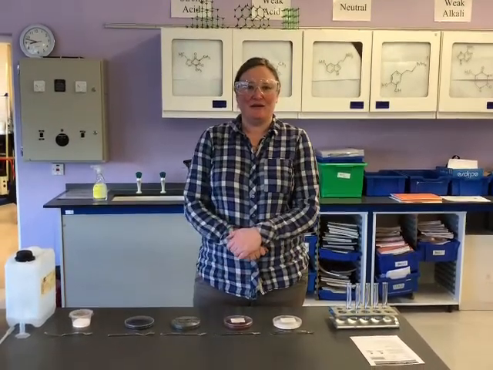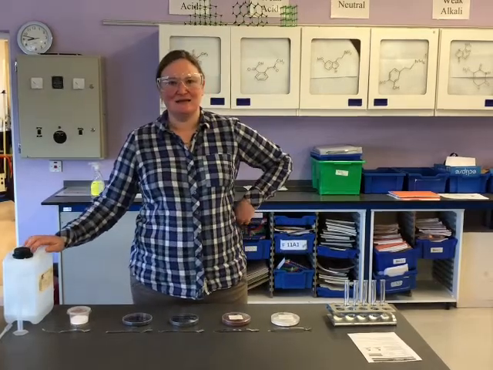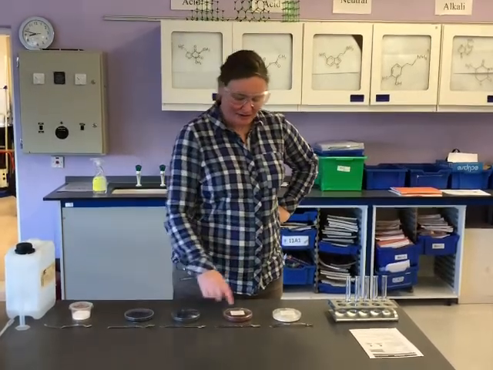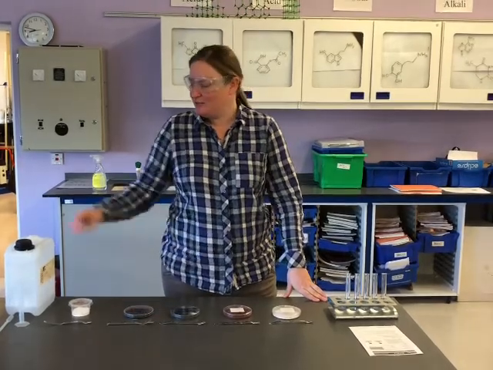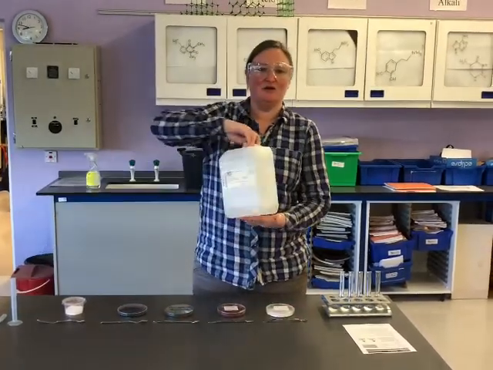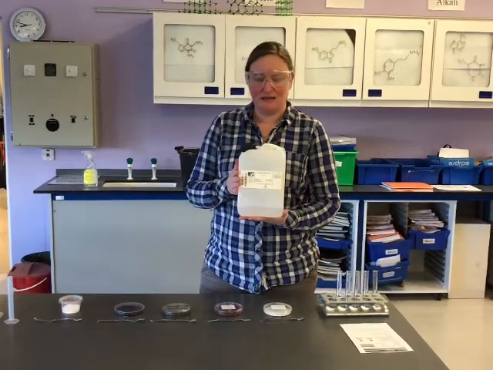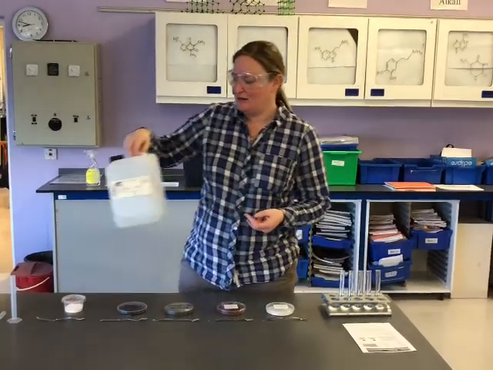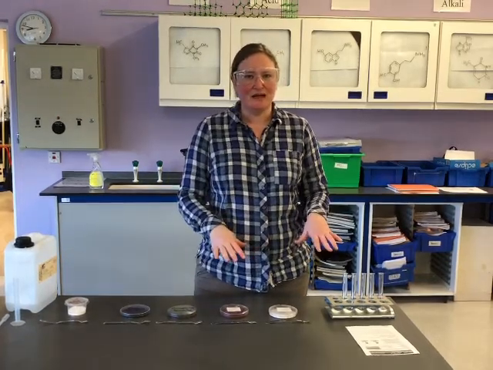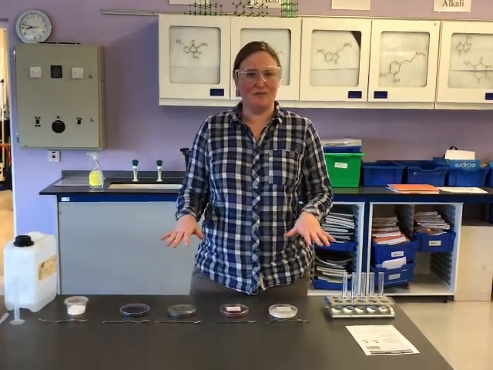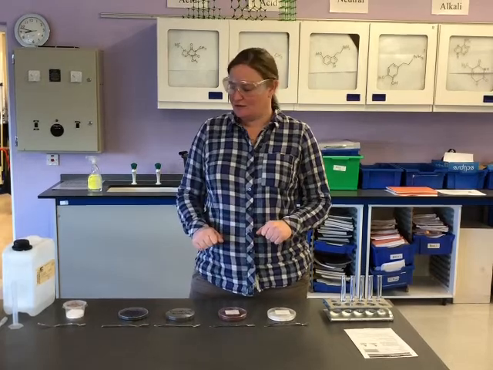Experiment with a catalyst. A catalyst is any of these chemicals here which will speed up a reaction. What reaction are we going to speed up? We're going to speed up the reaction of hydrogen peroxide turning into hydrogen and oxygen. So I'm going to show you the experiment. We're going to collect some results and then you're going to write up the method and interpret the results yourself.